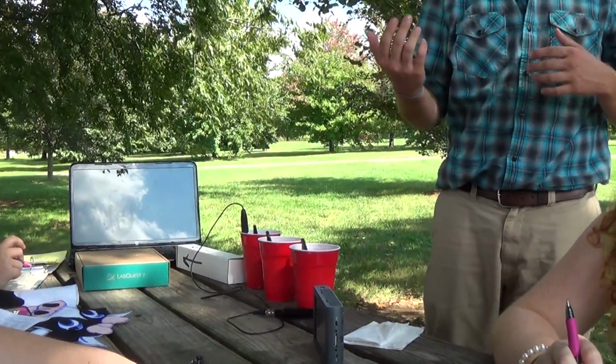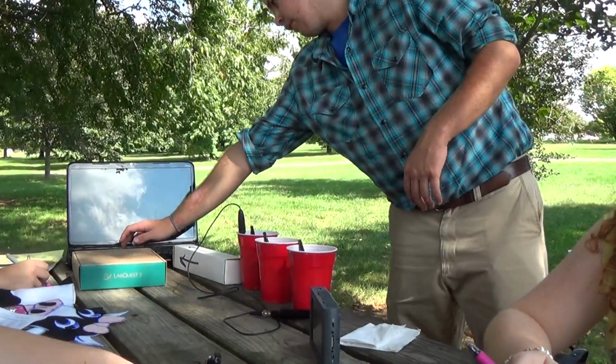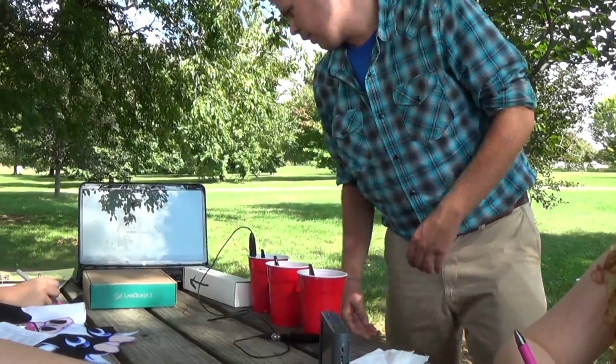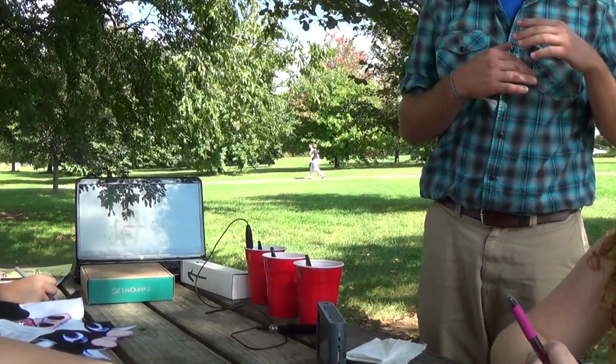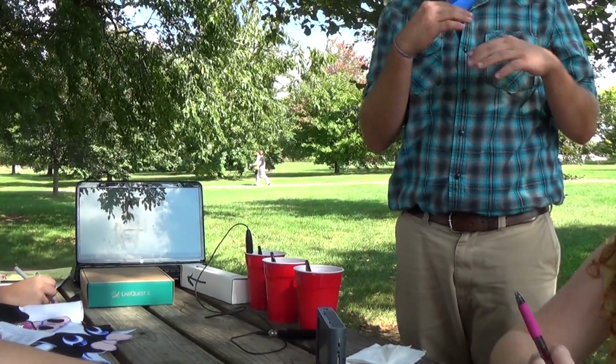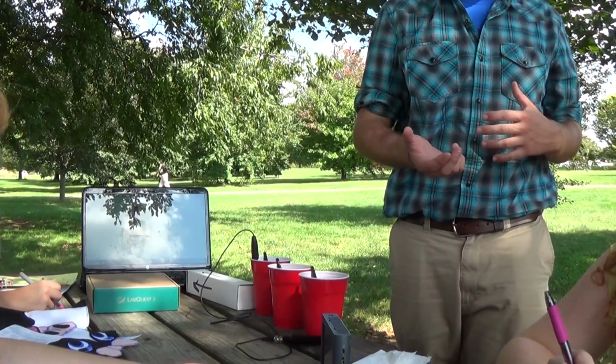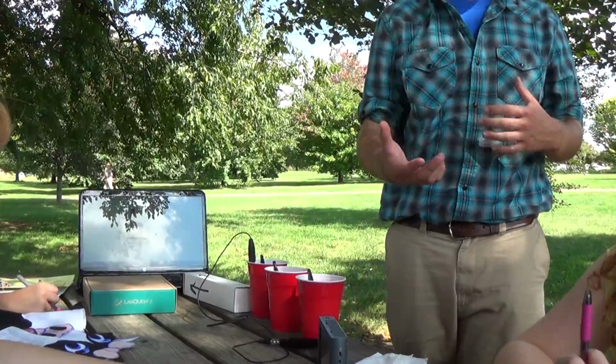More acidic is going to kill them, and as it becomes more basic, it's also going to affect the fish, but in different ways. I don't know if it's necessarily going to kill the fish, but obviously it's still going to affect them.